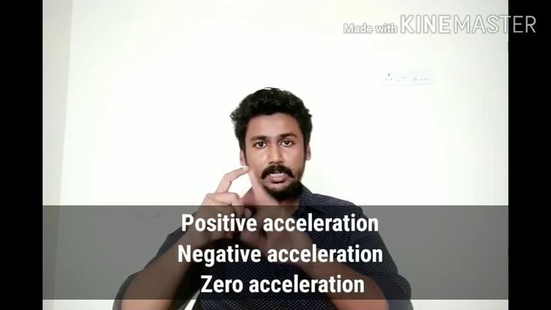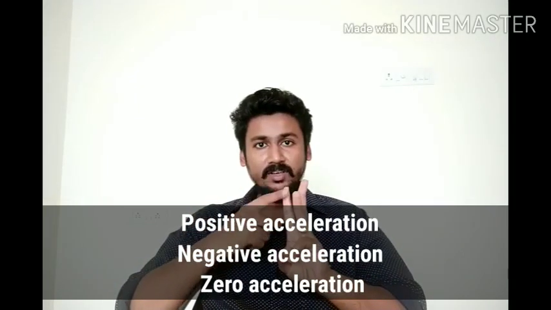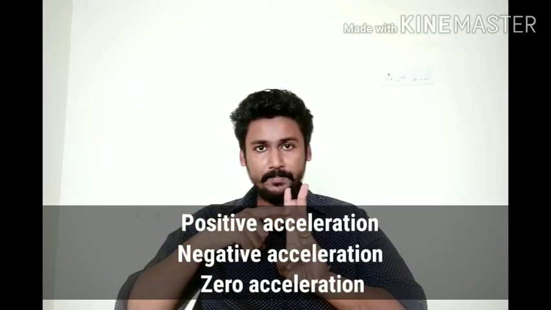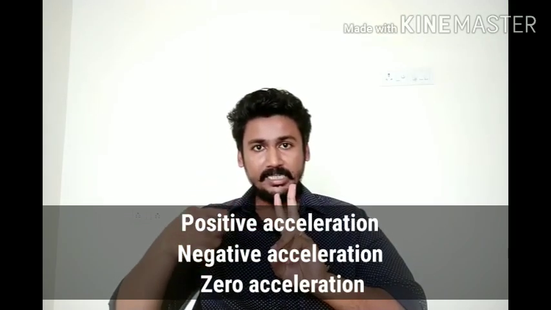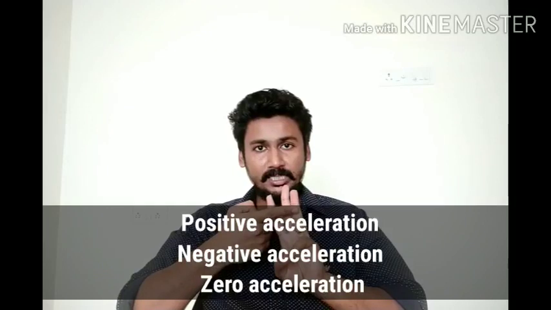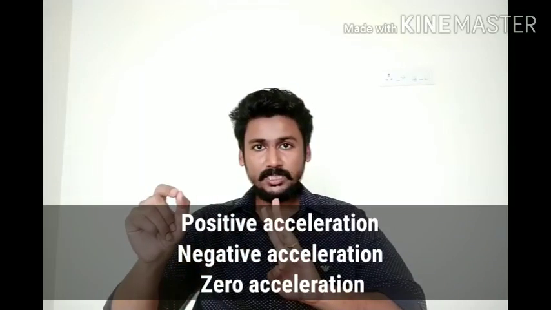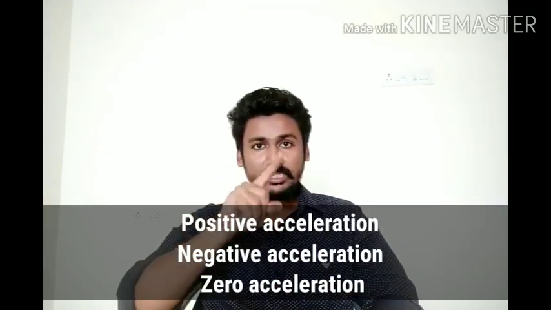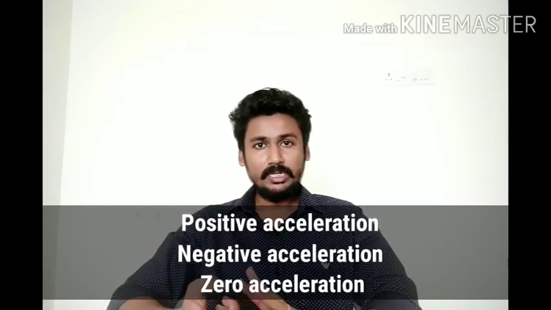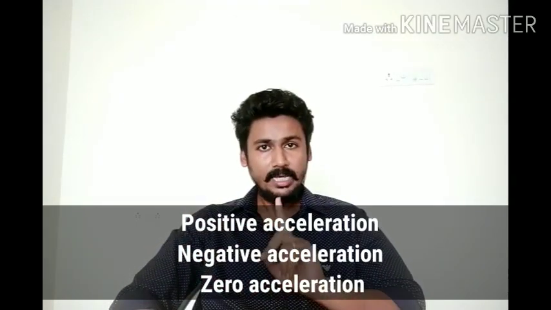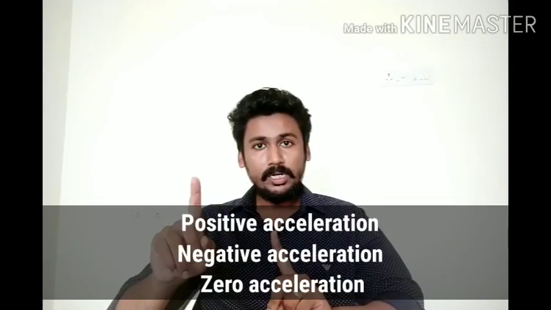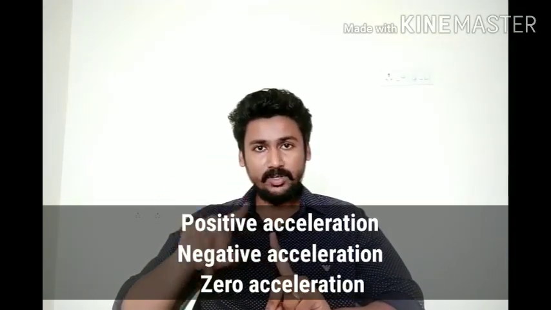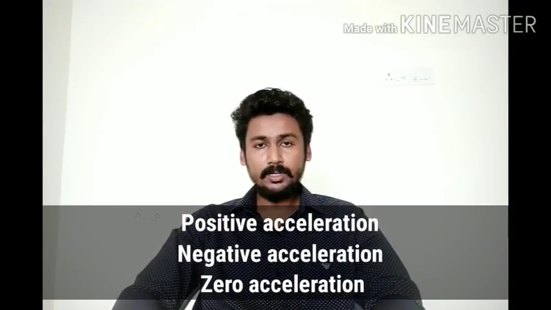So once again, positive acceleration if the velocity is increasing with time. Second, negative acceleration if velocity is decreasing with time. Zero acceleration if the velocity is constant or the velocity is 0. For zero acceleration, we can get 2 cases: either the object is moving with constant velocity or it is not moving at all. It is at rest, the velocity is 0. So this is the concept of acceleration.